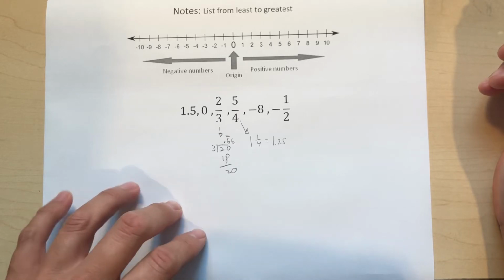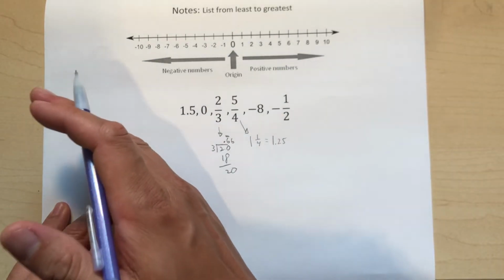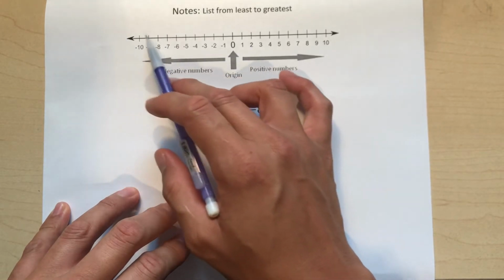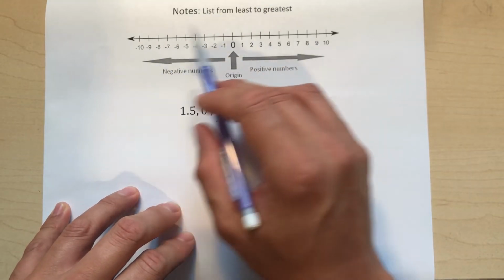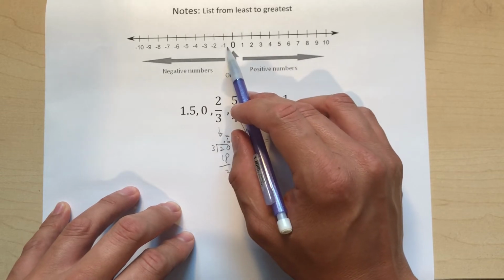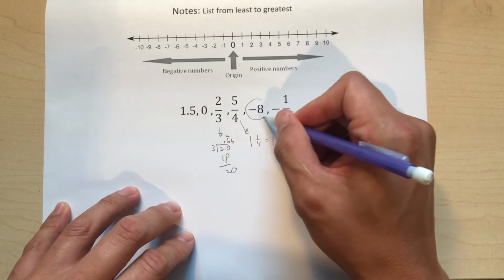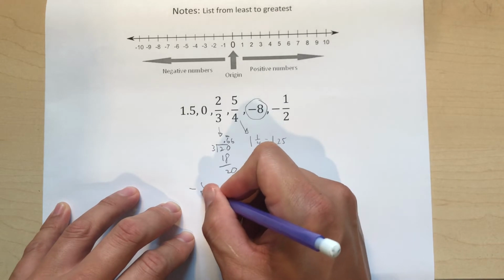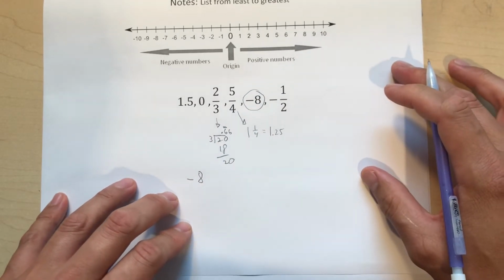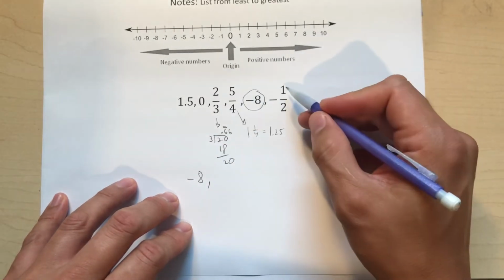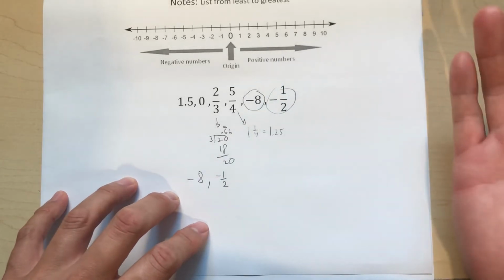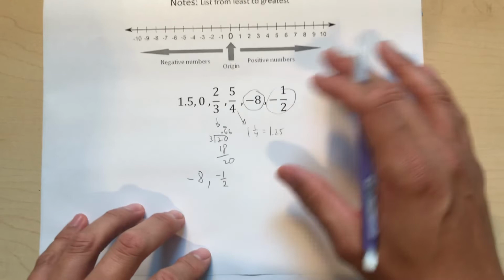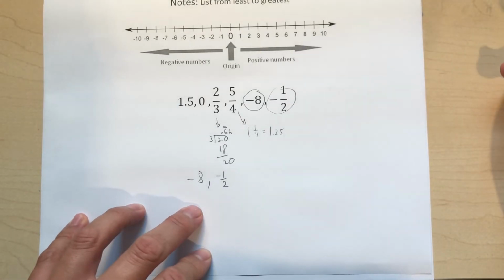Let's go and list it from least to greatest. Now, again, with my negative numbers, I know my bigger negative number is the smallest number. For example, -10 is smaller than -1. So therefore, I know my -8 is my smallest number. There you go, -8. And then my other negative number, -1/2, would be the second smallest, because again, negative numbers are always smaller than a positive number. That's why you want to focus on the negatives first, okay?